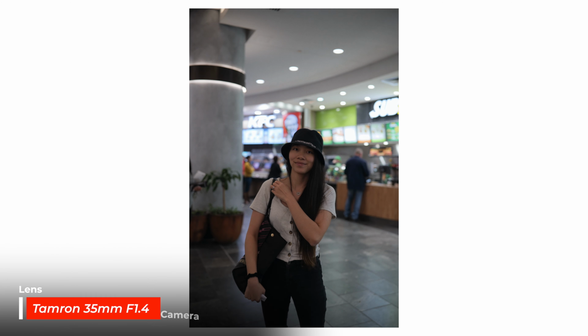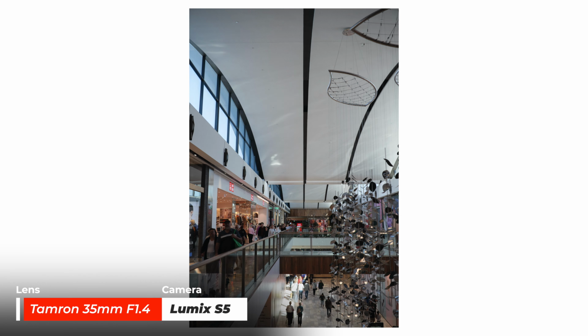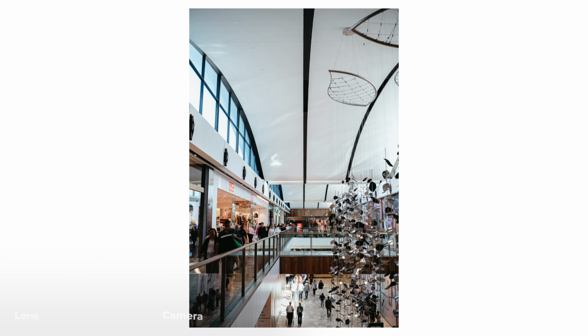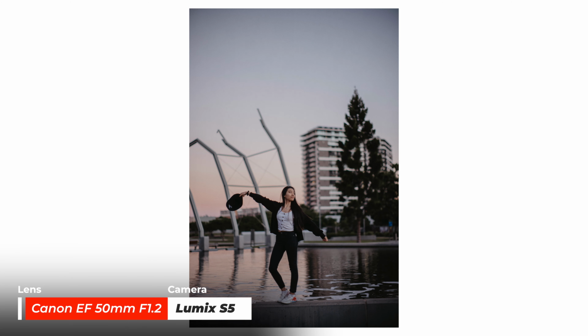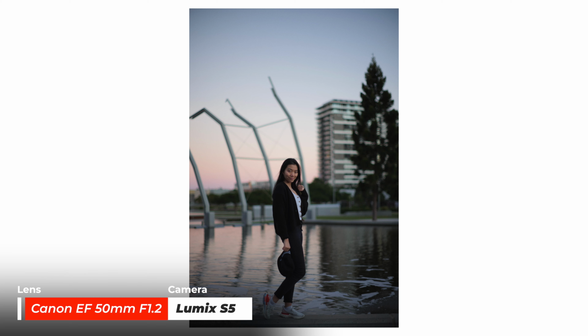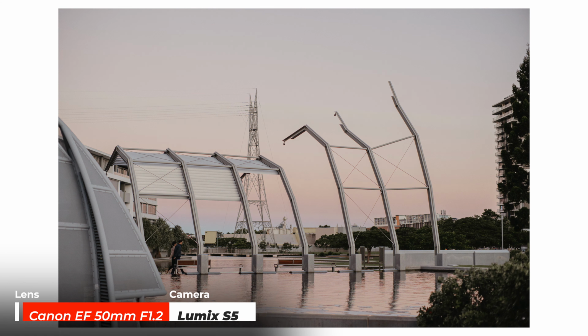So here are a fair few pictures of me and my fiance just going shopping, just so you can see what the 35mm is like in the real world. While the Tamron is more clinically sharp, the Canon is more blurry, so it's very soft. So you can see pictures of the Canon 50mm f1.2 EF version here, and the location that we used to shoot these photos and videos for this shoot.